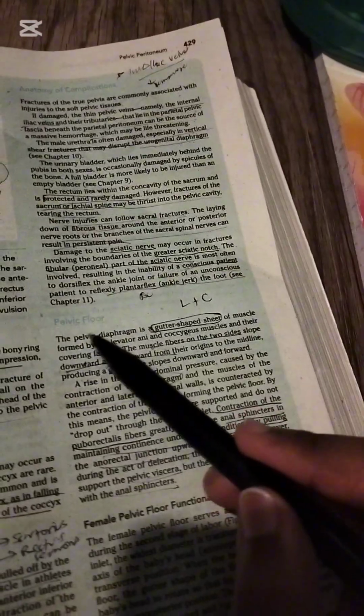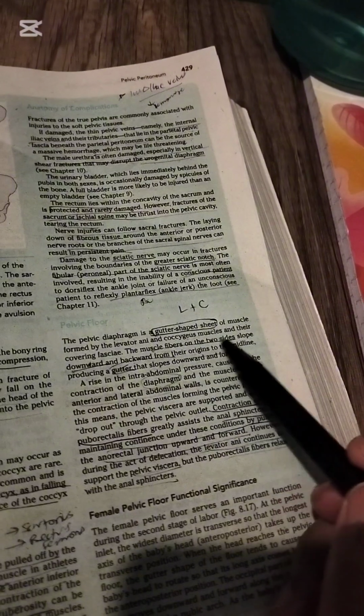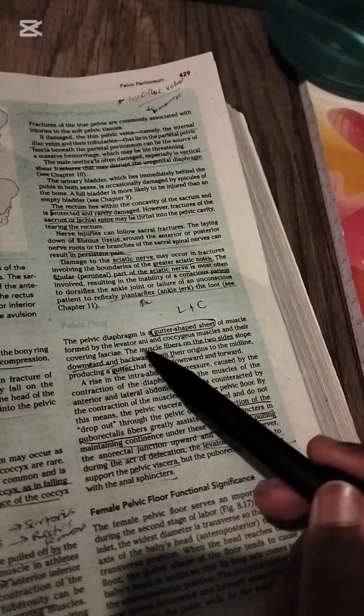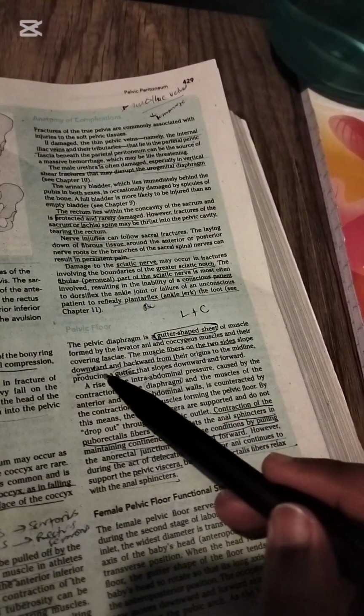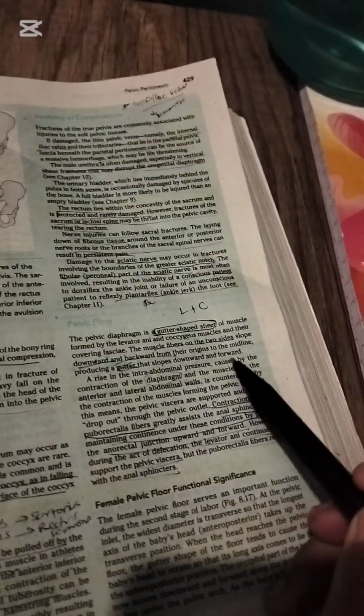Now let's talk about the pelvic floor. The pelvic diaphragm is a gutter-shaped sheet of muscle which is formed by the levator ani and the coccygeal muscle and their covering fascia. The muscle fibers on the two sides slope downwards and backwards from their origins to the midline, producing a gutter that slopes downwards and forwards.